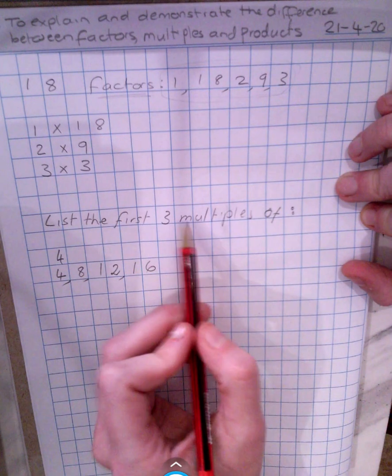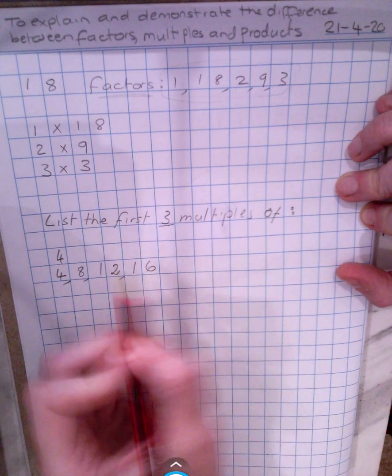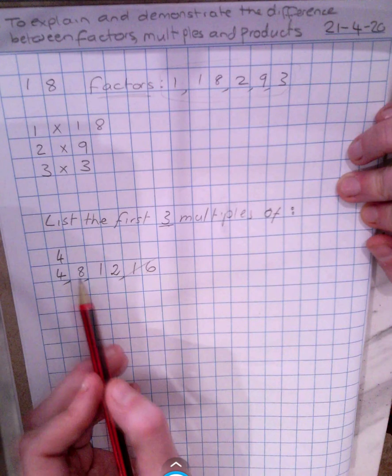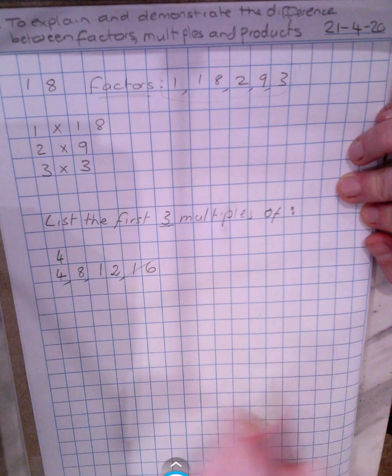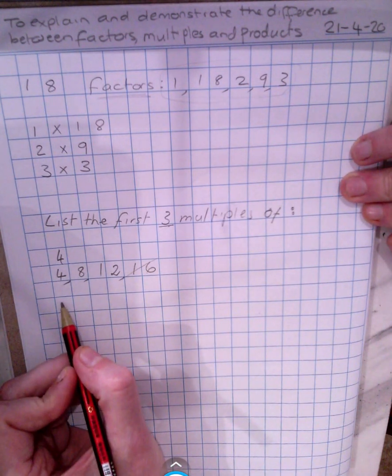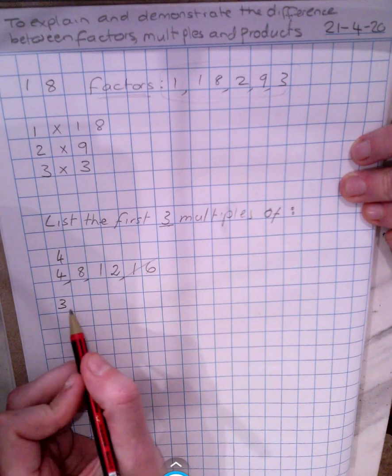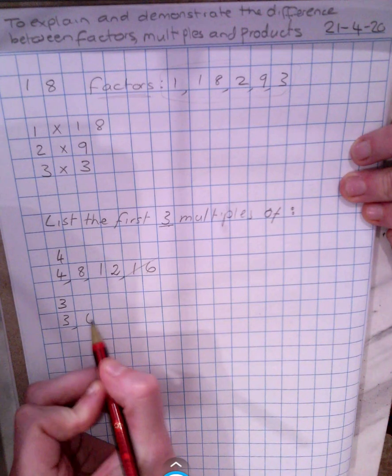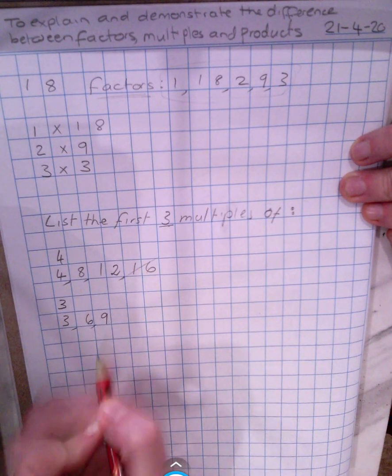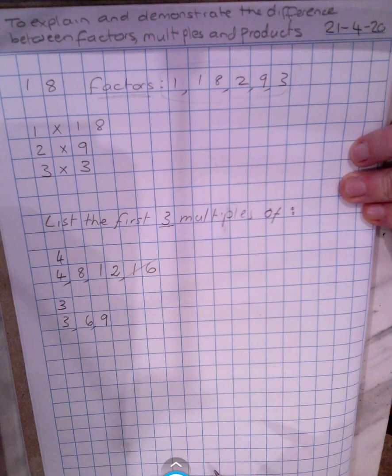They're the first 3. I didn't need the 16. They're the first 3 multiples of 4, okay? If I was asked to list the first 3 multiples of 3, I would start with 3, 6, 9, and they would be the first 3 multiples of 3.